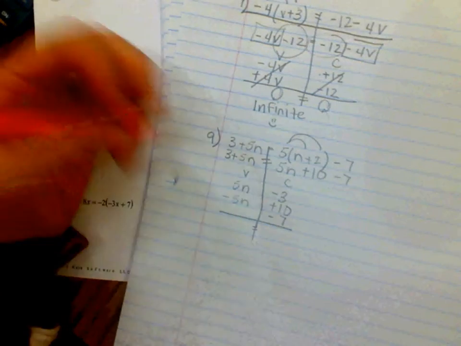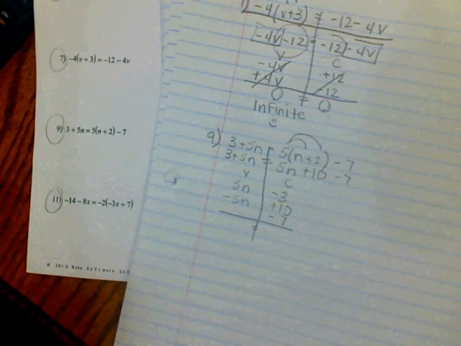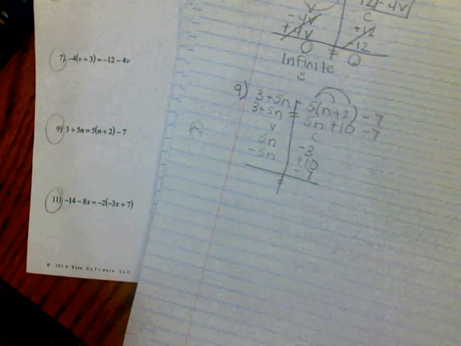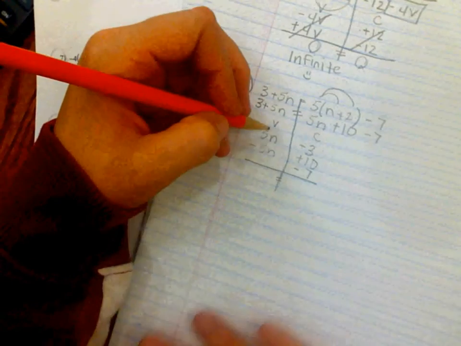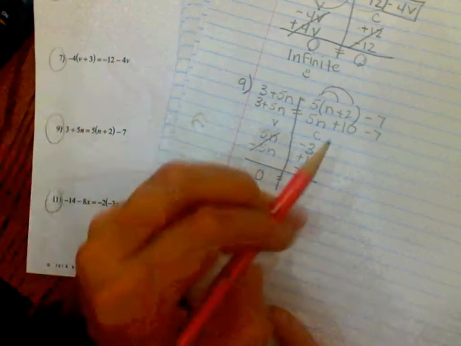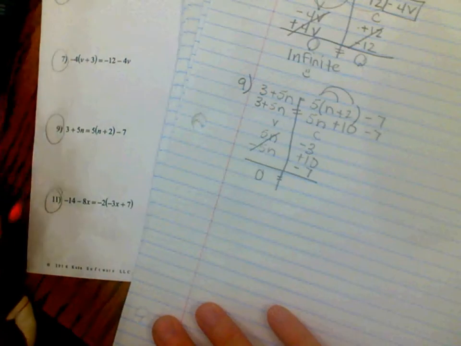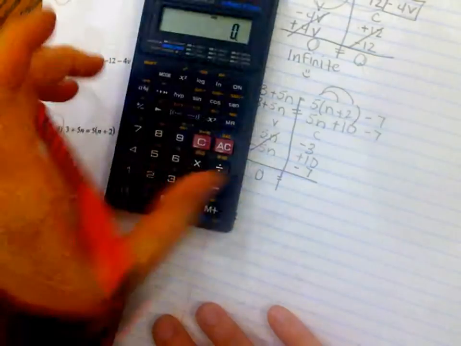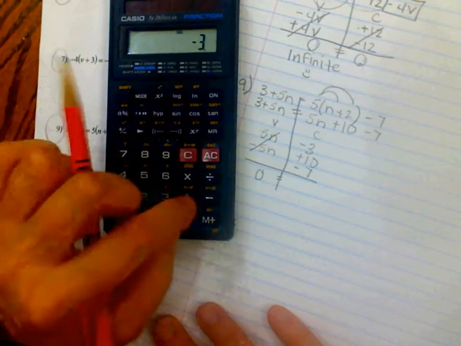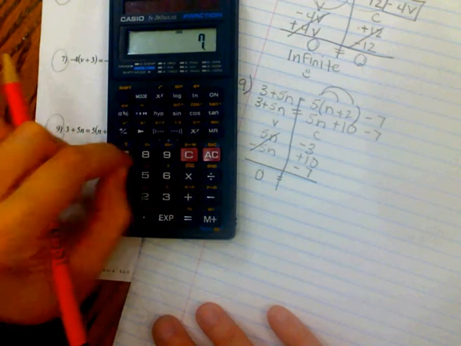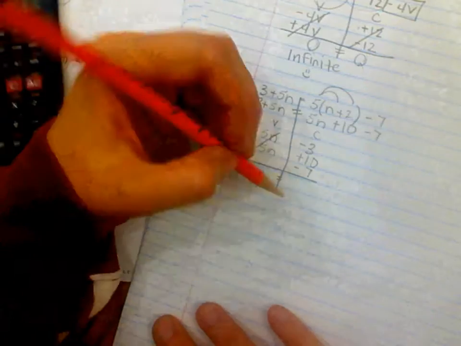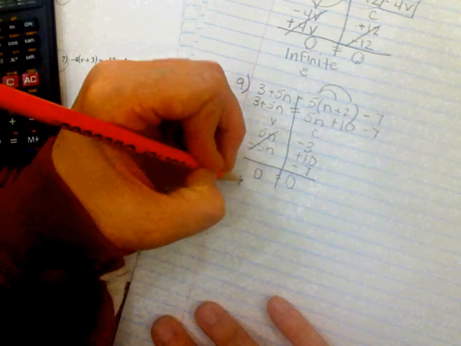Okay, add these up. This is a positive 5 and a negative 5. When you add those up, you get 0. They cancel out. And then negative 3 plus 10 plus negative 7 is also 0. This is just like the last one. Infinite solution.